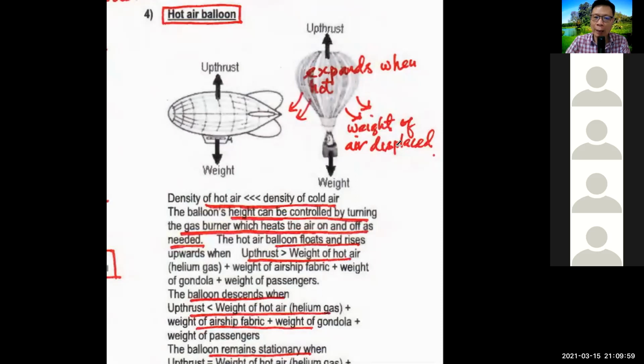So when you want to go up, you heat up the gas to make this balloon bigger, like the balloon just now. When it becomes bigger, it displaces more air. More air displaced means bigger buoyant force. When the buoyant force is bigger than the weight, it will go up. Okay? By using the fire to control the position, actually.